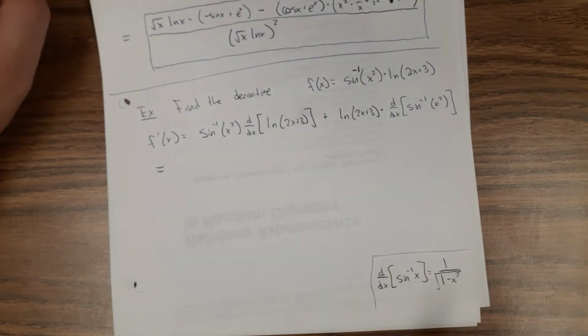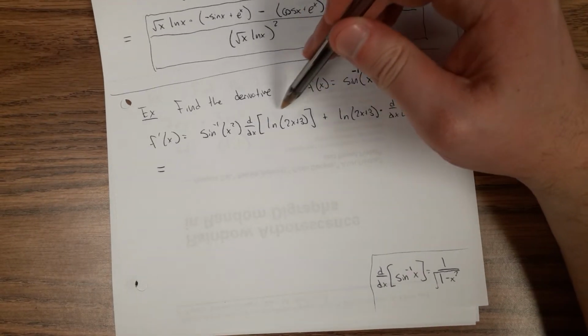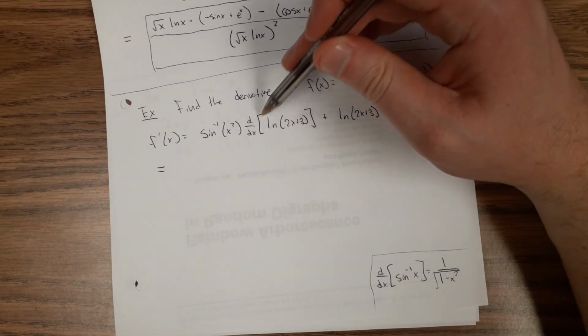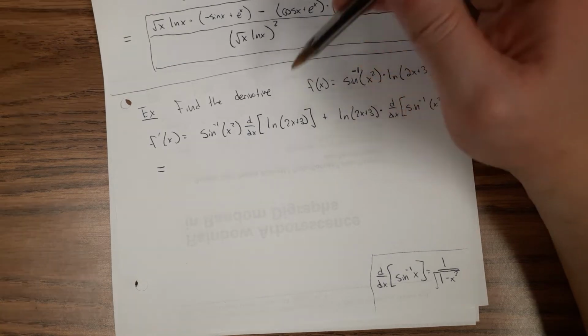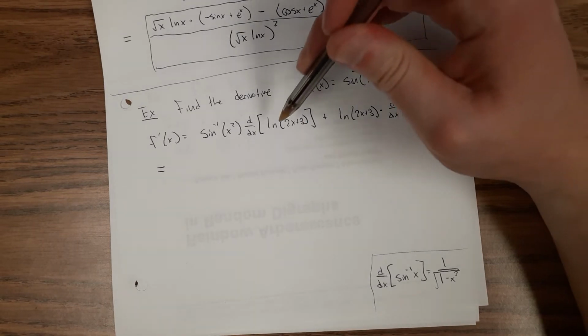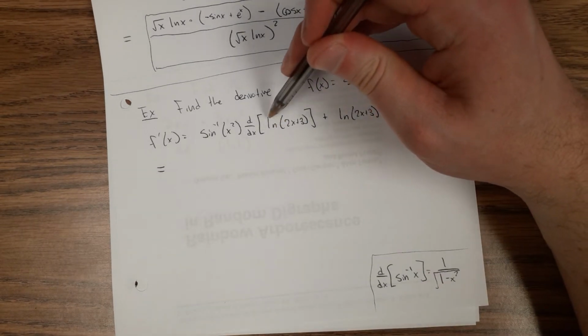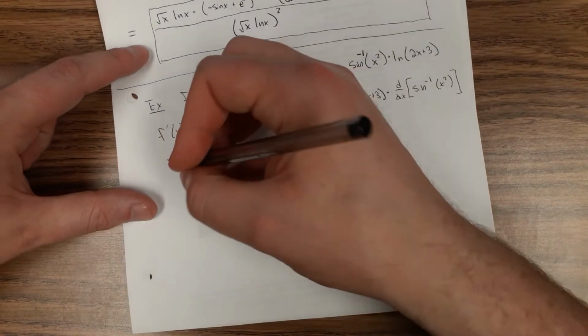Okay, now I have to actually do these derivatives that I wrote down. So let's take a look at this one. This one, I would say, looks like the chain rule, because I see a function inside of another function. The outside function is the natural log function, and the inside function is 2x plus 3.